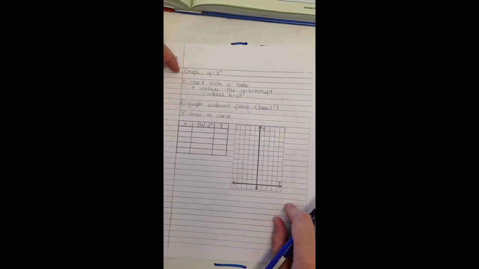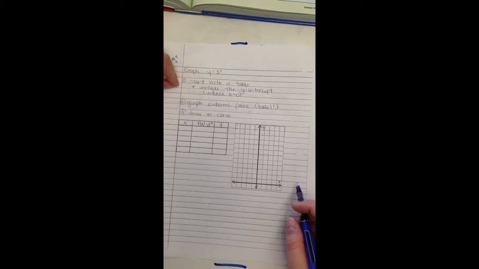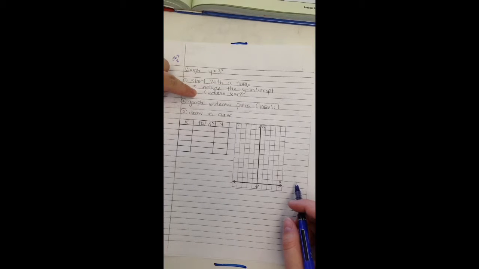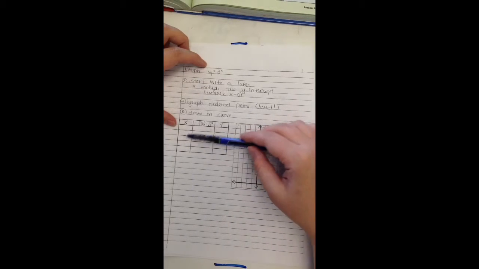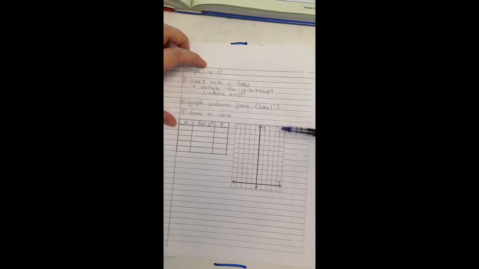If you turn the page, you're going to graph y equals 3 to the x. And this is a really good example. It's very basic. So the first thing you're going to do is you're going to start with a table that includes the y-intercept, where x is 0. So remember, the y-intercept is where it crosses the y-axis, and it's where x is always 0. And then the next thing you do is you choose points to the left and to the right of x equals 0, fill them in the function table, and then you'll draw in the curve.